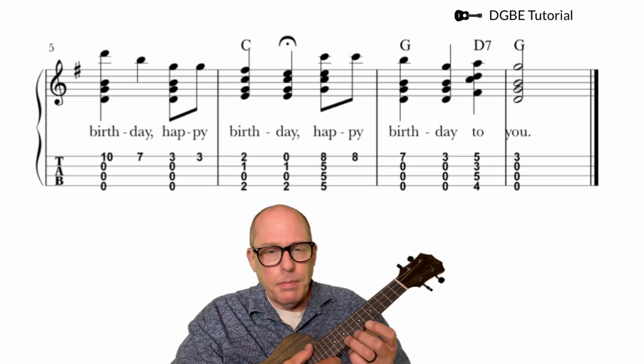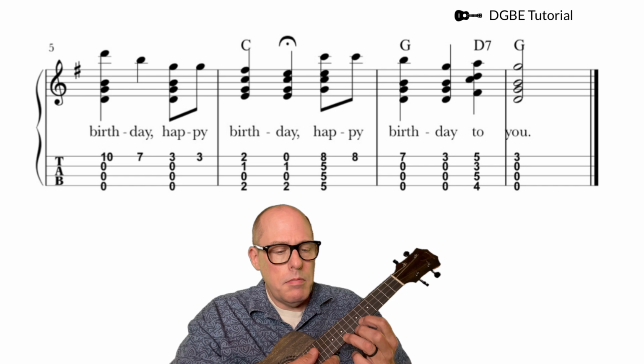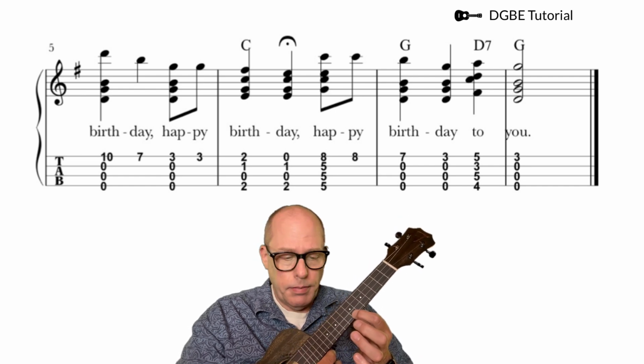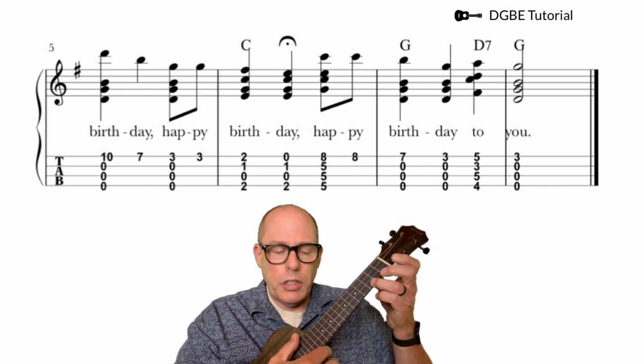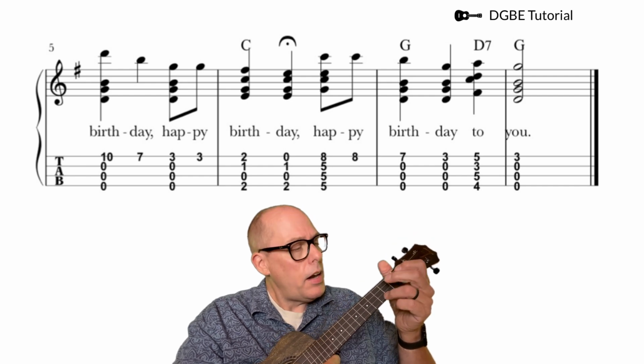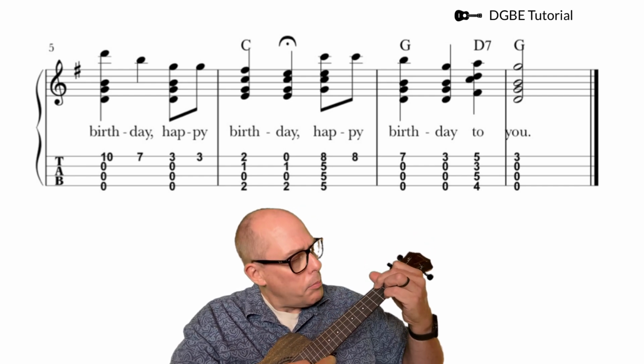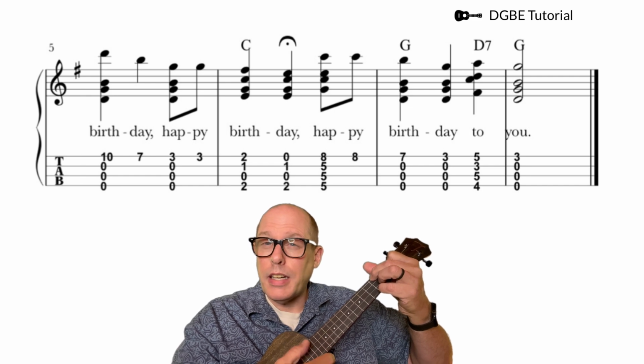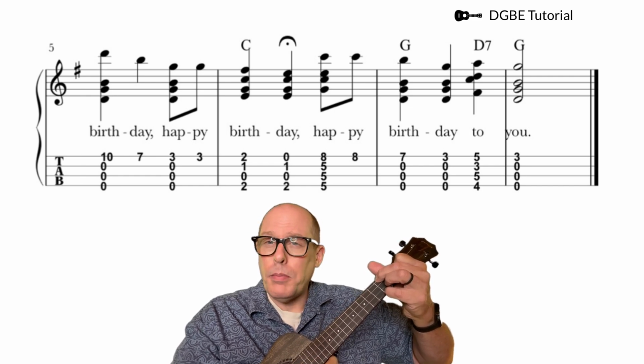Up to the 10th fret. Then play the 7th fret on the 1st string. Normal G chord. Repeat the 1st string. Then we're going to play a C chord, but we're going to add our pinky to the 1st string 2nd fret. Then lift up the pinky.